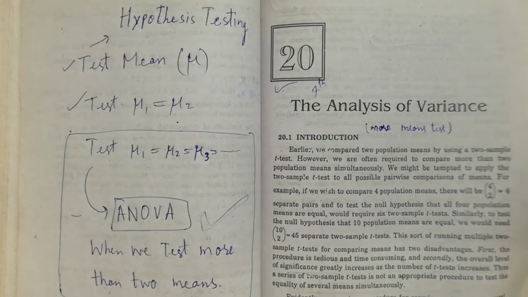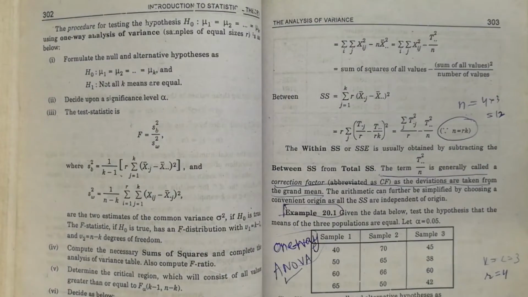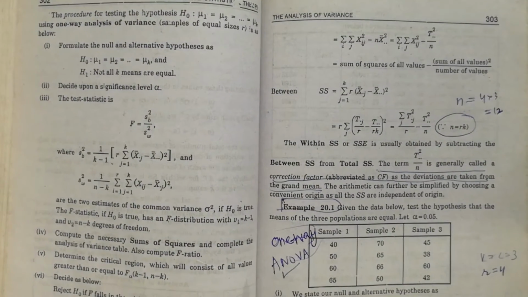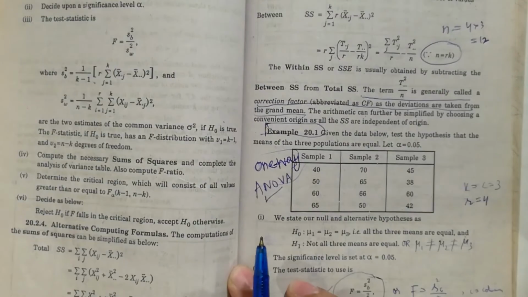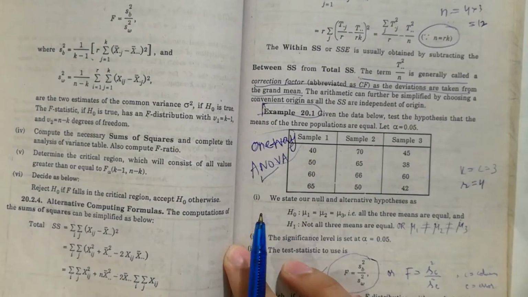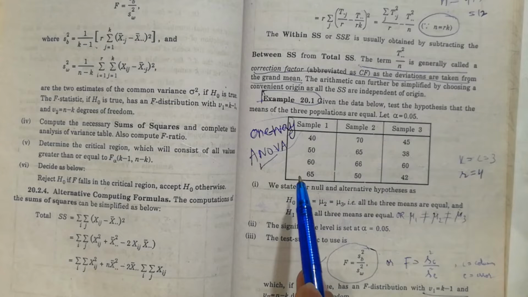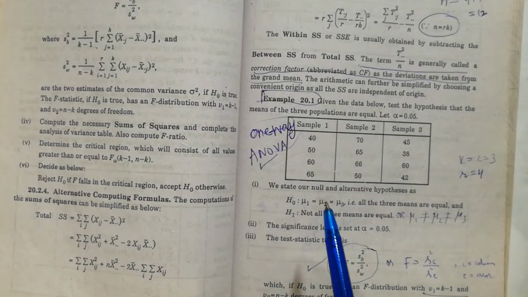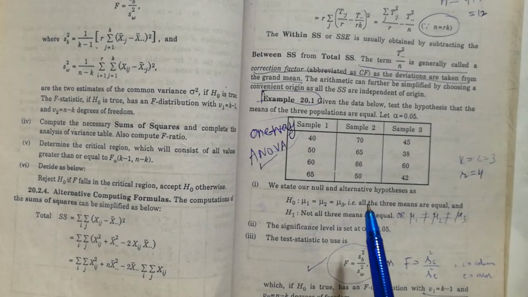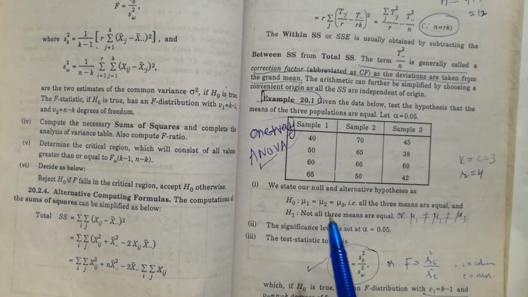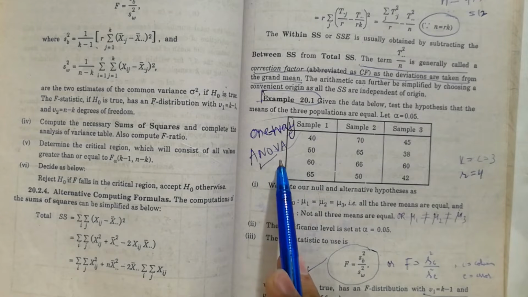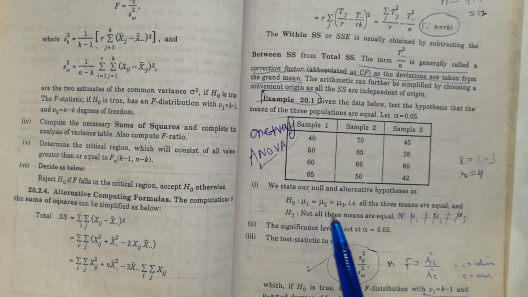Now I'm going to move to the example which you can use to solve any problem of one-way ANOVA. The example is given here, example number 20.1. This example is very important for you because by following the method, you can solve any problem of one-way ANOVA. I am 100% sure about that.